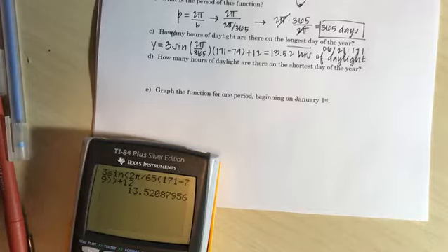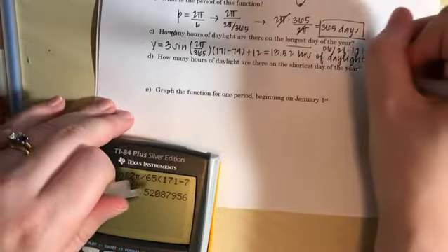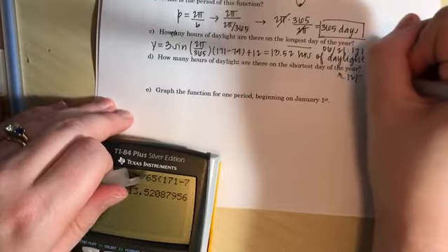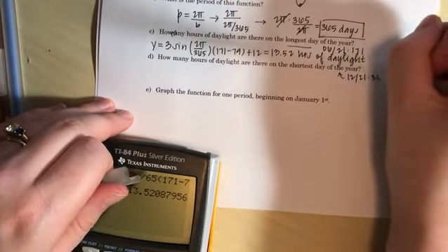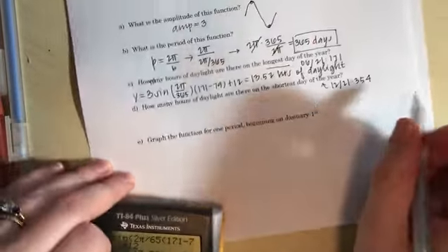So if we're going between January 1st and then we go down to December 21st, I'm just using that online calculator here, it tells me that that is going to be 354 days. So here, December 21st, 354 days is our x value that we input.